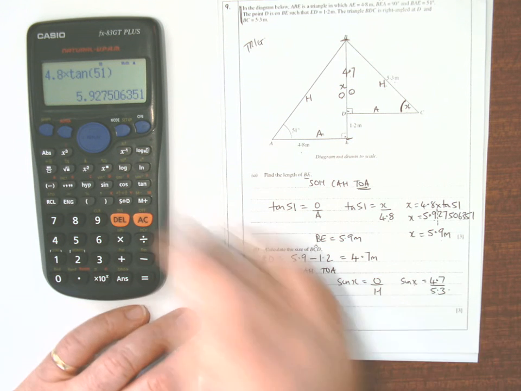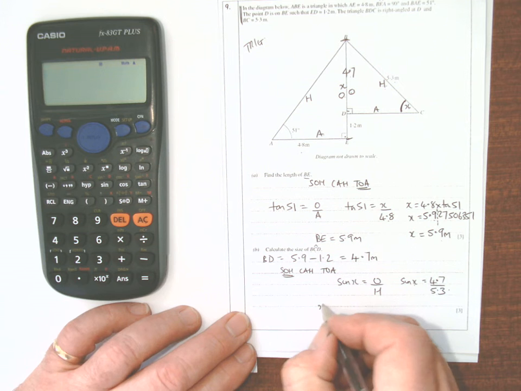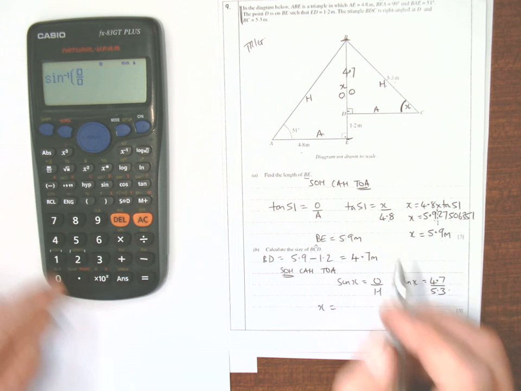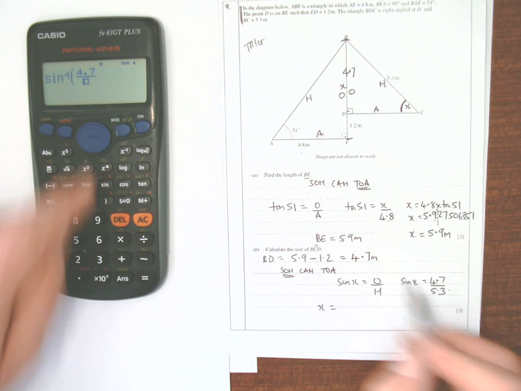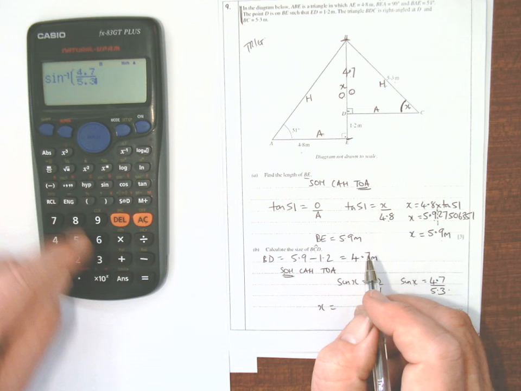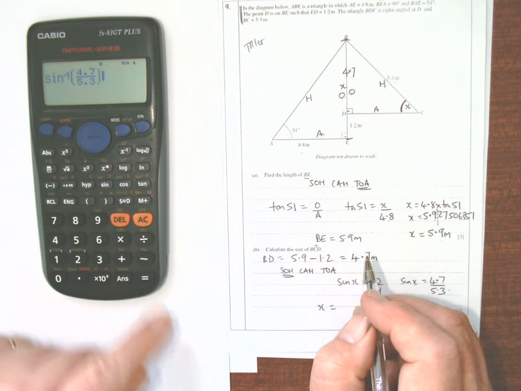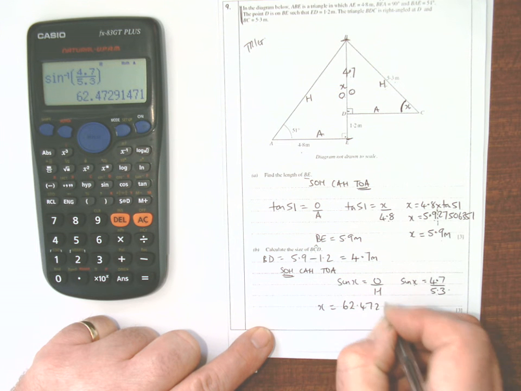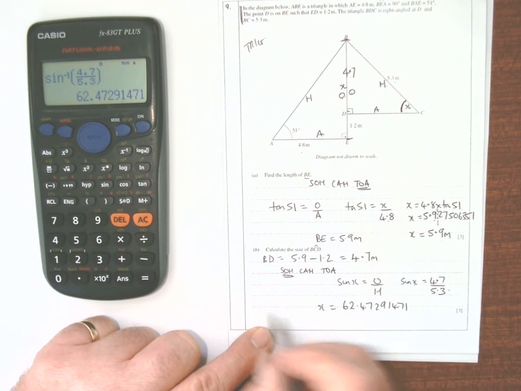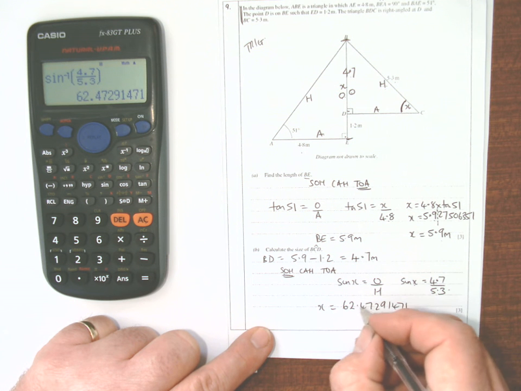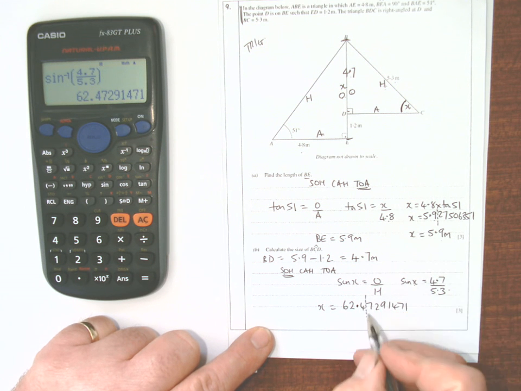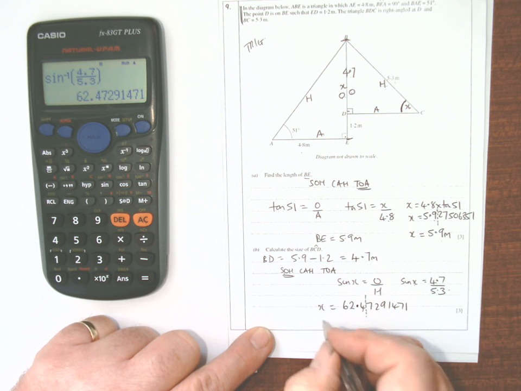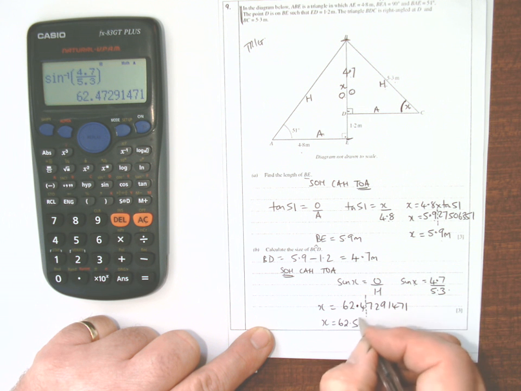I'm after an angle, so I need to press shift first of all, so X is shift sine, put the fraction button in, 4.7 over 5.3, close the bracket. So X is 62.47291471, and because it's an angle I'm going to one decimal place. There's the decimal point, there's the first decimal place, that's 7 there, that's 5 or more, so it increases the 4 to 5, so X is 62.5 degrees.